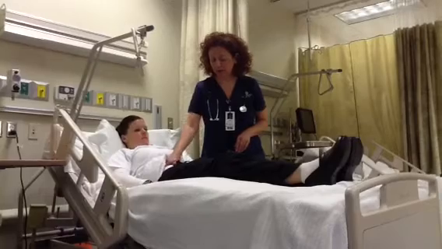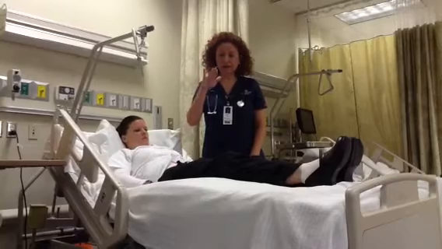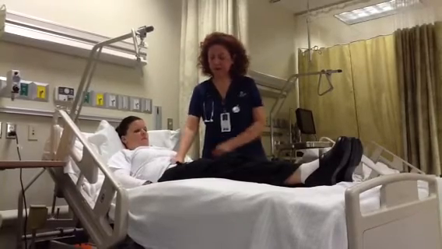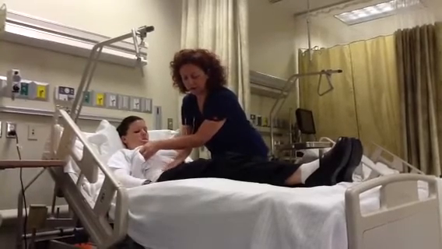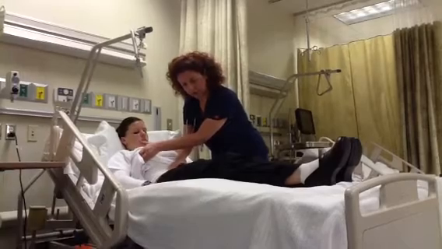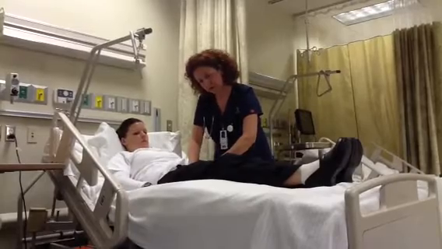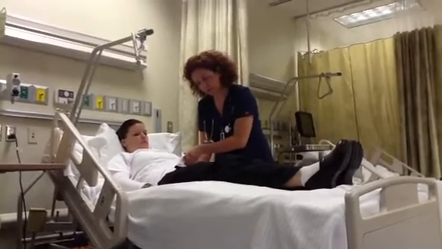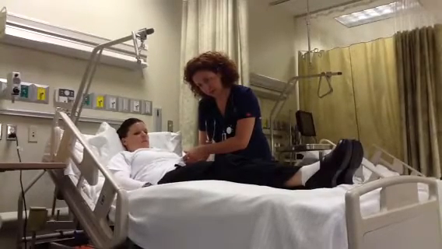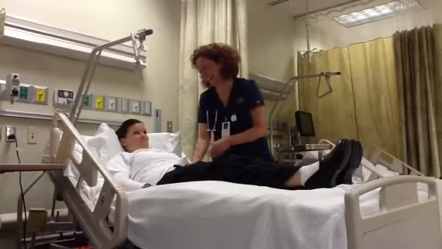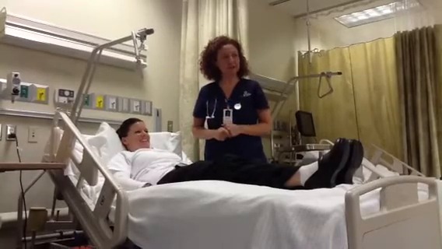So then I go into my quadrants. Right upper quadrant, and it's not this, I'm rolling my hand. Right upper, right lower, left lower, left upper. Okay, all right. I'm done with the abdomen.